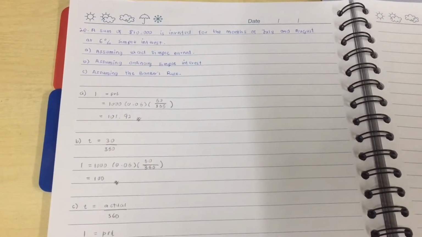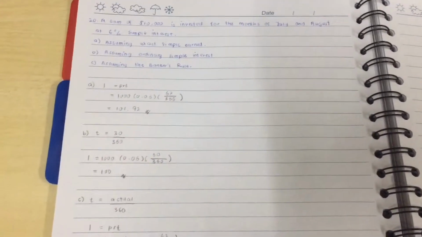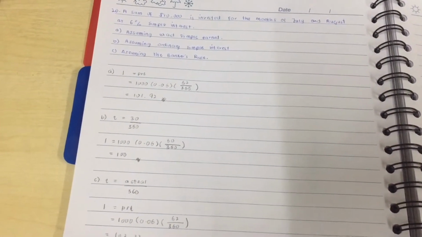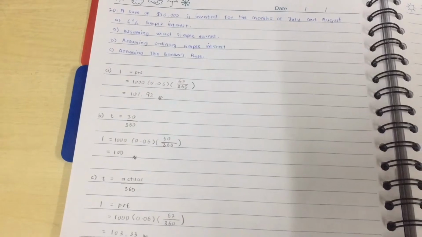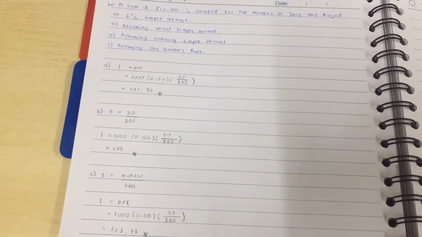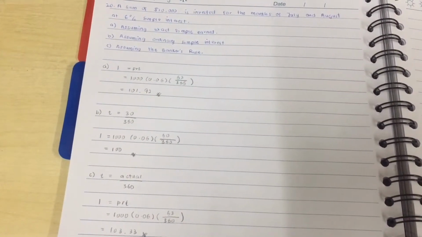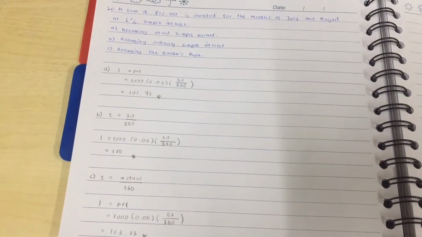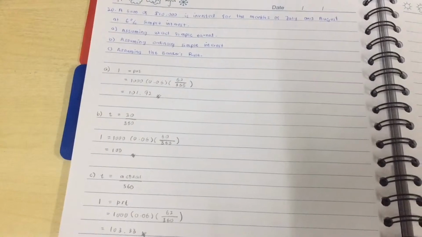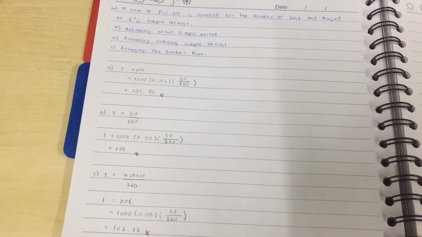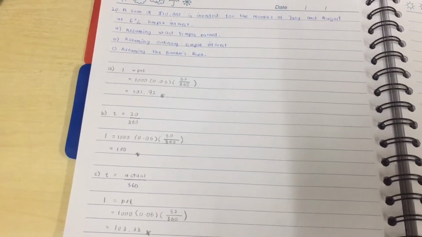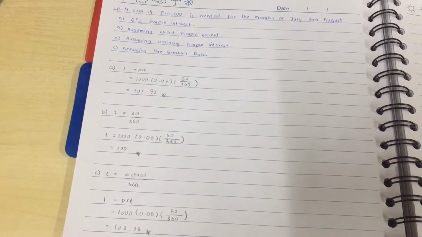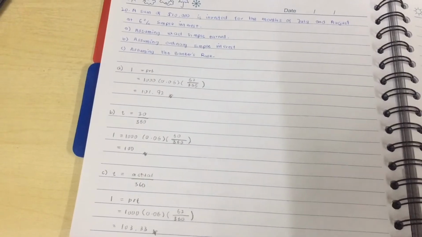I sama dengan 1000 darab 0.06. T dia 60/360. Dapat 10. Lepas tu C dia 62/360. I sama dengan PRT, P 1000, R 0.06 dan T 62/360. Kita kira, kita dapat 10.33.